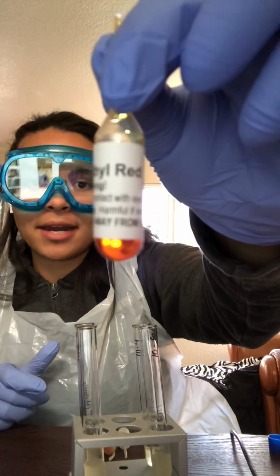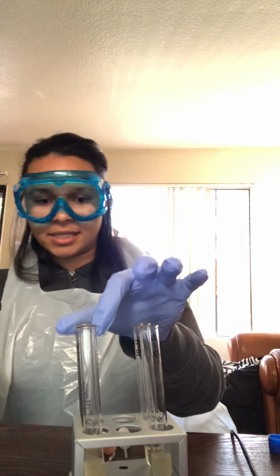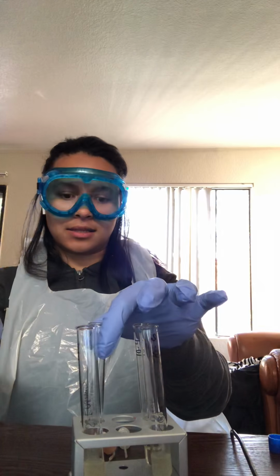Next, I am going to start with my pH indicator, methyl red. We're going to do 7 drops of the methyl red into one E. coli and then one Staphylococcus epidermidis. So 7 drops in each one. The front ones are going to be the 2 methyl reds.